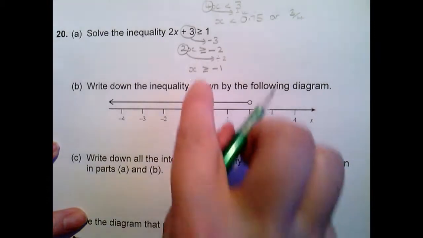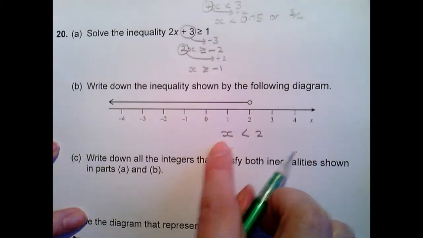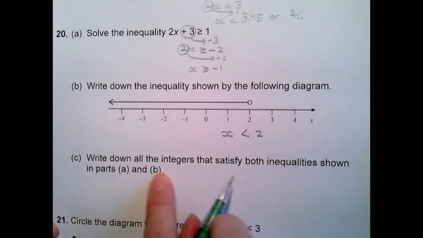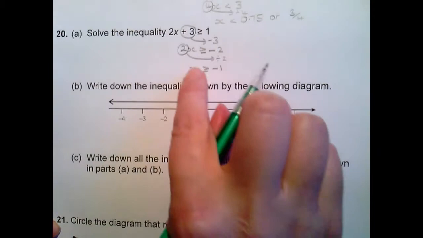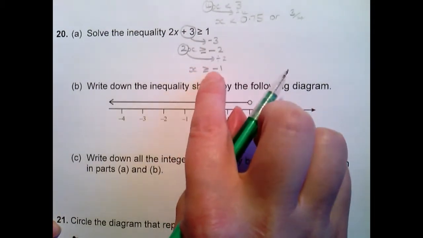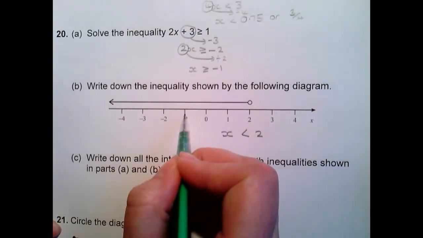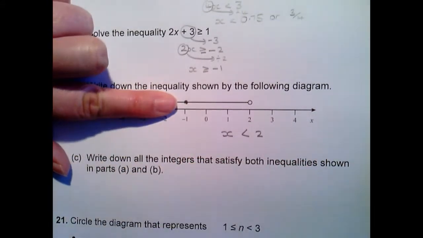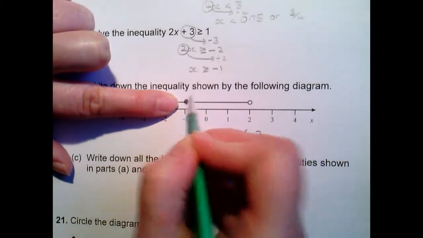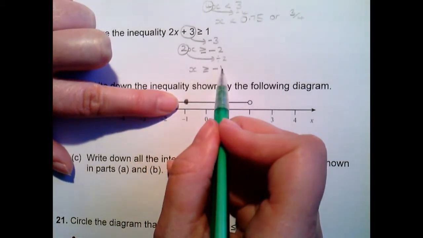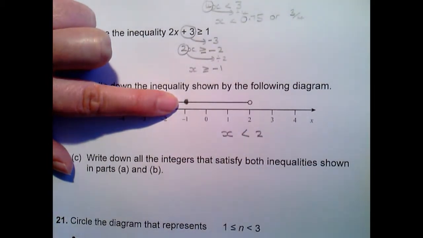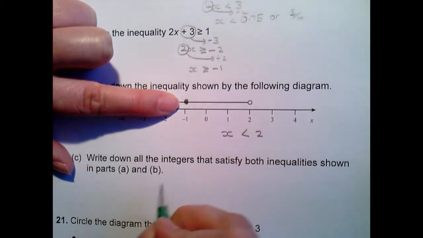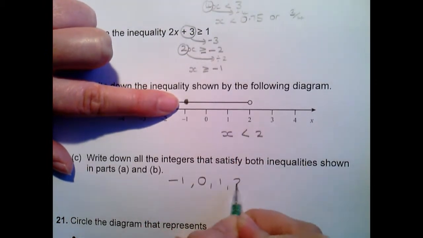Then part C is linking up part A with part B. So write down all the integers that satisfy both inequalities shown in parts A and B. So part A, it said that x was bigger than or equal to -1. So there's -1 there, and it's saying that it's allowed to be equal to -1, so that would be like changing the picture like that. So x is bigger than or equal to -1, and then you can't go beyond 2. So write down all the numbers here that appear on the number line between those two dots. So that would be -1, 0, 1 and 2.